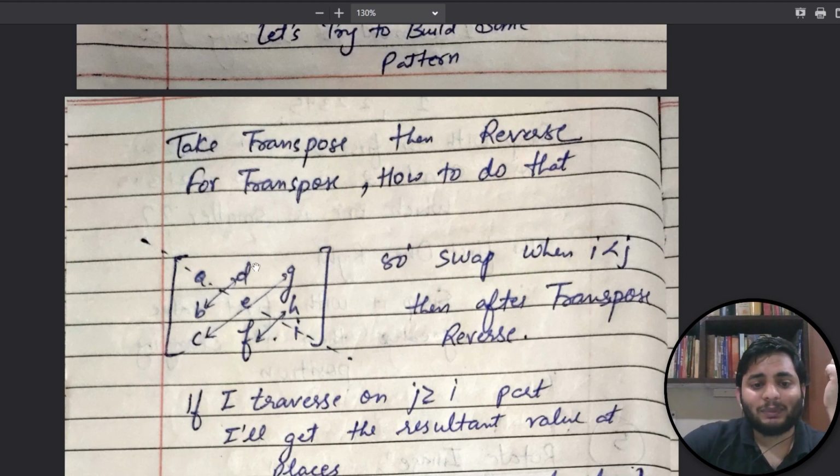Why? Because if I do the swapping on this part, then again on this part I'll swap this with this, so it makes no sense, right? So if I move on the other path, swap when i is less than j. First thing is, i is less than j, this line is i equal to j. So on the conditions when i is less than or equal to j, just swap this position, right? And then after we transpose, we will reverse all the rows, right?